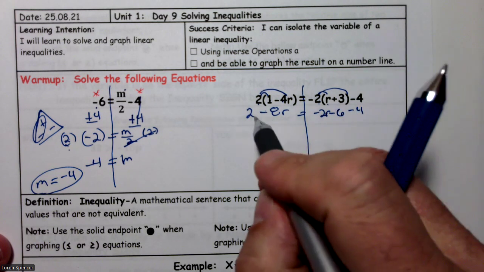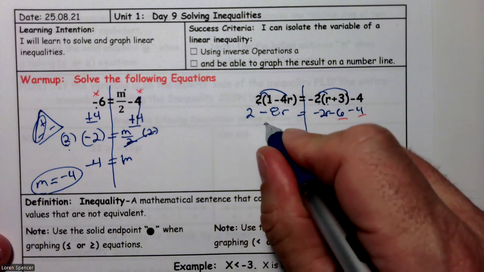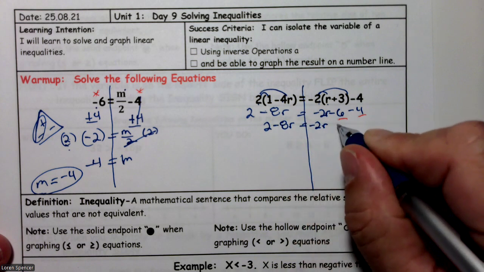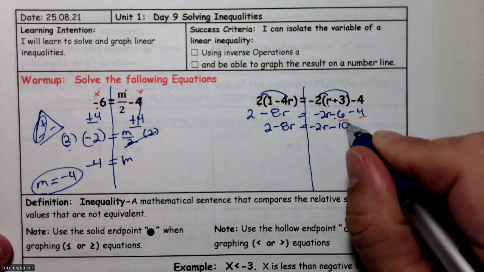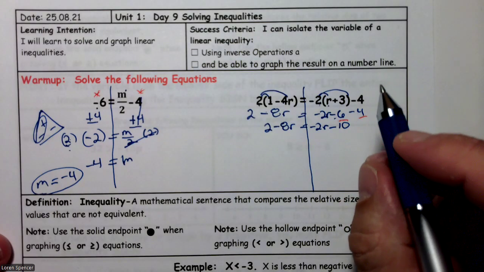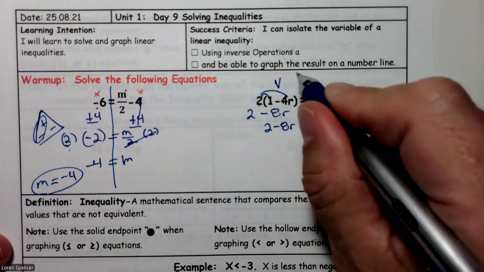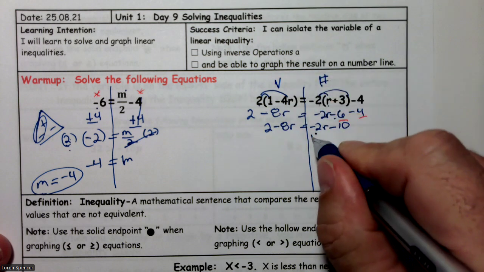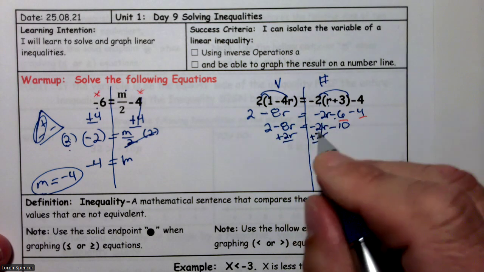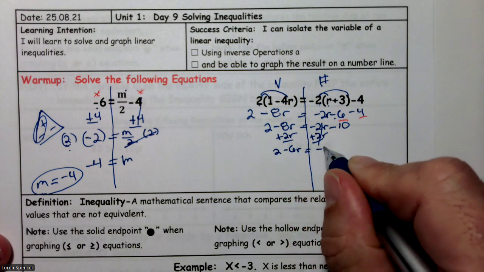I do have like terms, none on this side, but I do right here, so I'm going to have to combine those two. Nothing to combine on this side, so I can just write it down. 2 minus 8r equals -2r. This becomes -10. If the signs are the same, add the two numbers and keep the sign. So our next thing is I need to move variables. Well, this 2r is on the wrong side because I always want variables on the left, numbers on the right. So I'm going to add 2r, and this goes away. And I end up with 2 minus 6r equals -10.